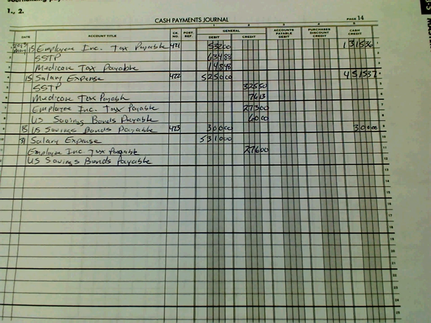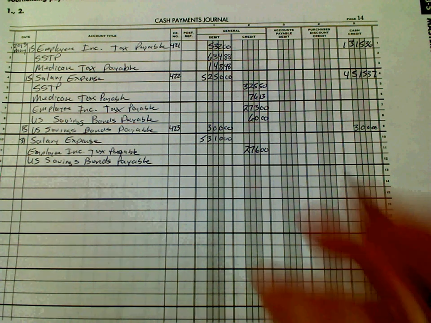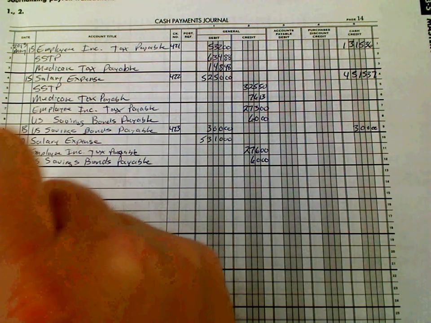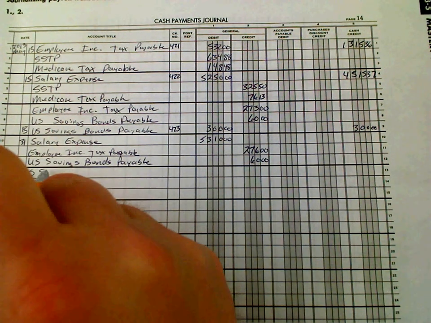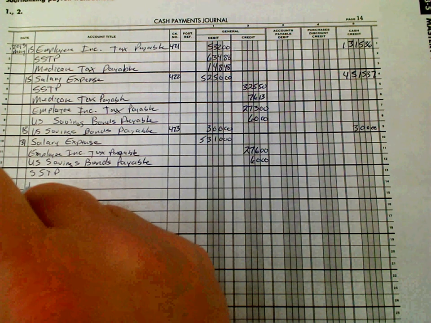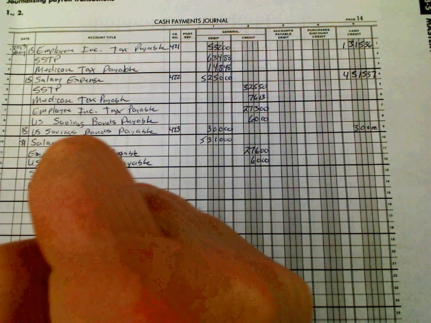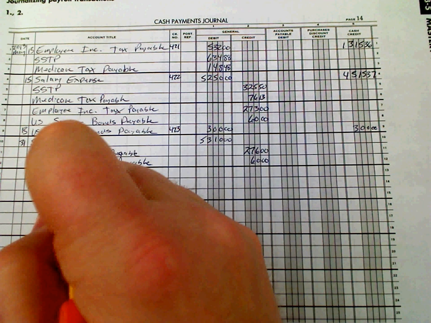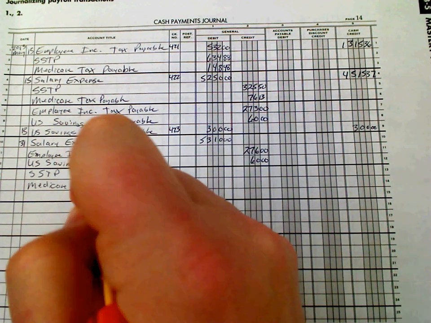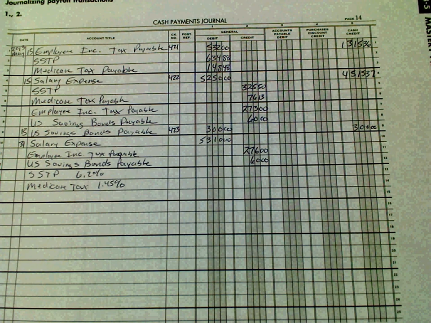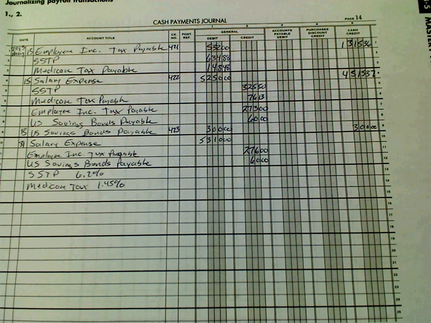So, U.S. savings bonds. How much is that? 60. What are the other two things we got to figure? Social Security tax, Medicare tax. So Social Security is 6.2%. Medicare is 1.45%. What do we take that times? 5310.